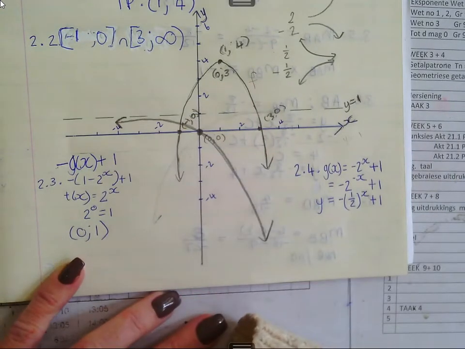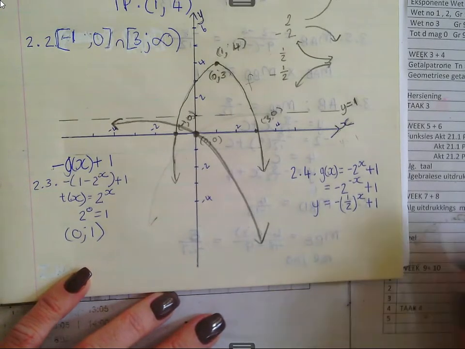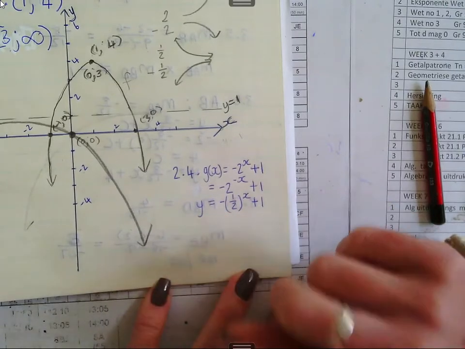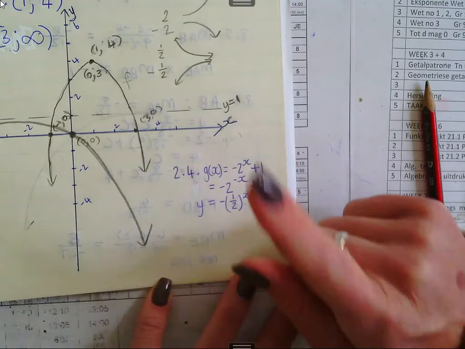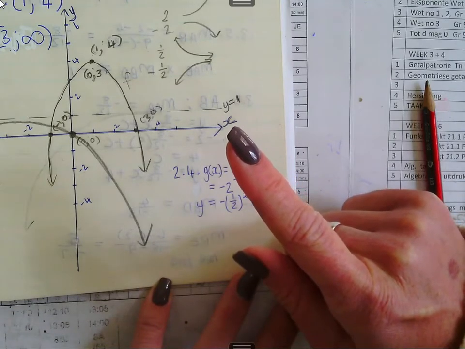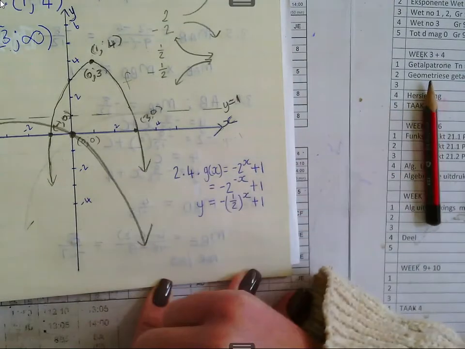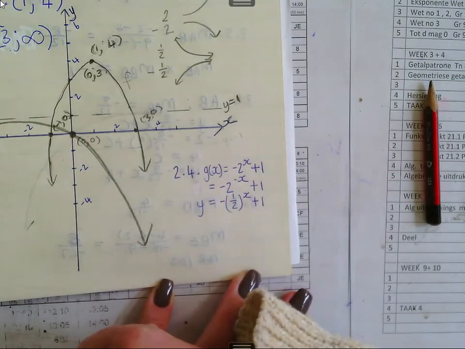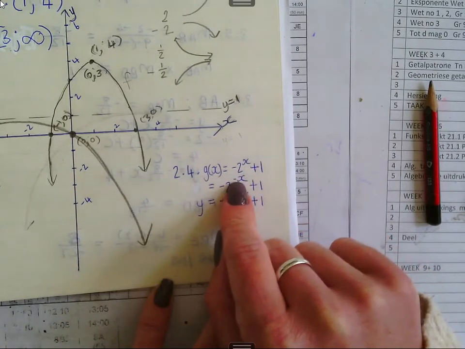Okay. Alright, 2.4. The graph of k is a reflection in the y-axis. Write down the equation. So when I have a reflection in the y-axis, I told you guys, then we put a negative in front of the x. Do you remember that? Reflection in the y-axis is a negative in front of the x. Reflection in the x-axis is a negative in front of the y. So this is reflection in the y-axis, so you put a negative in front of the x.